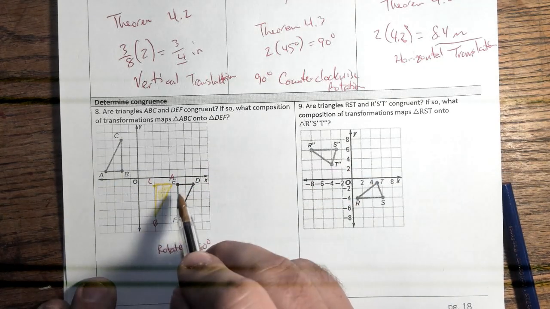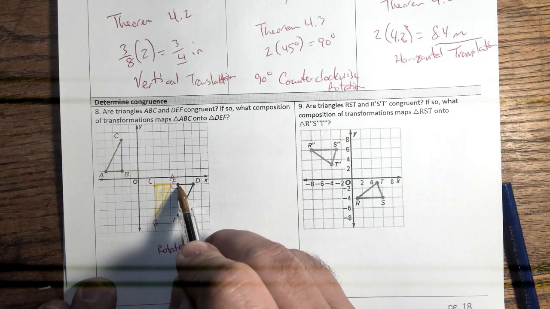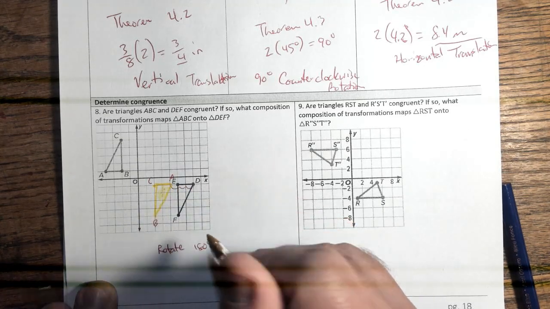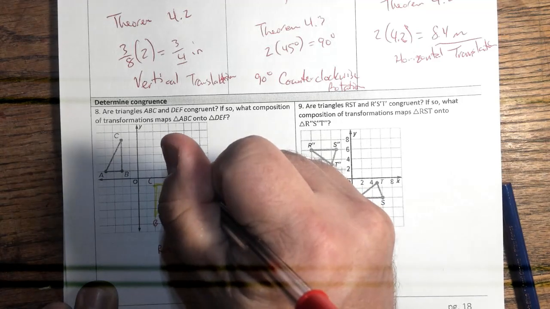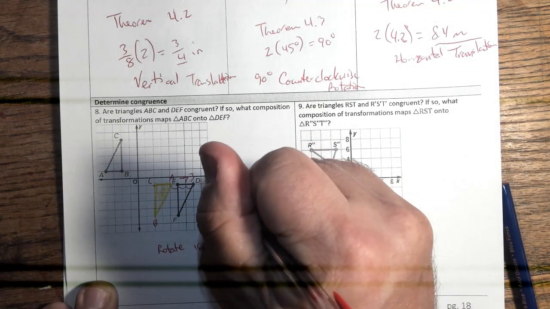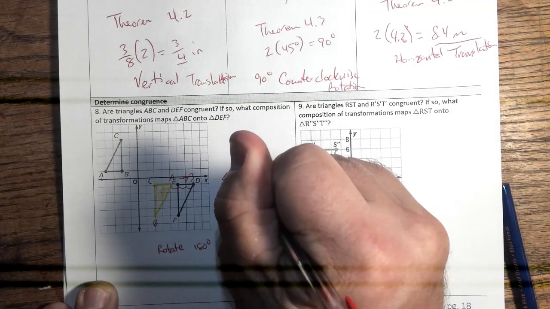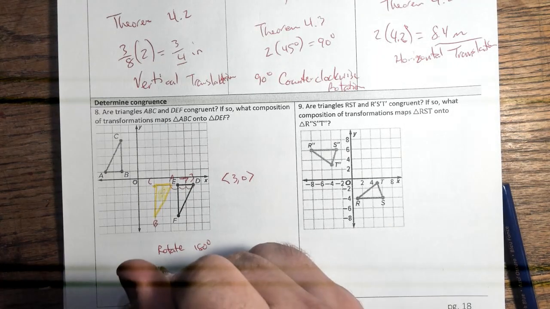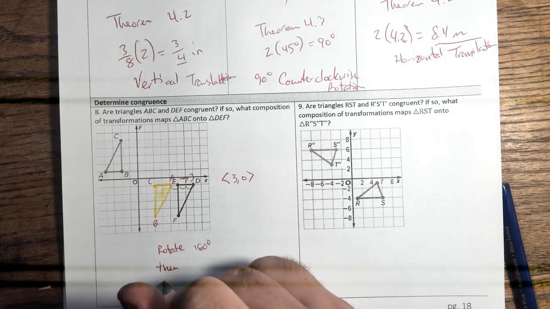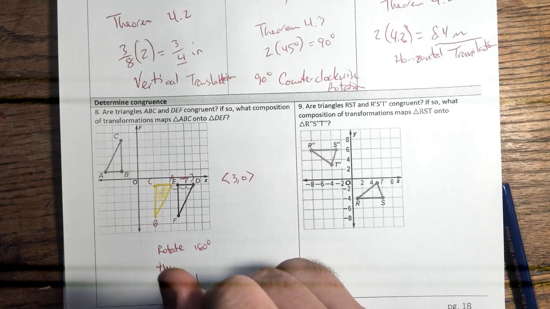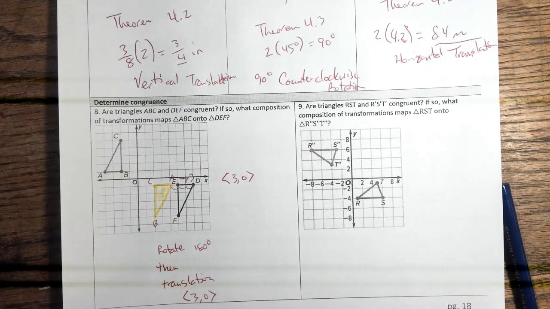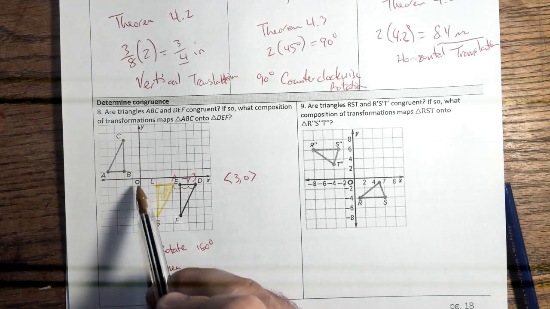So how far is A from D? It's 1, 2, 3. Didn't go up or down, but it went to the right 3. So it translated on vector 3, 0. So we had a rotation of 180 degrees, then translation 3, 0.